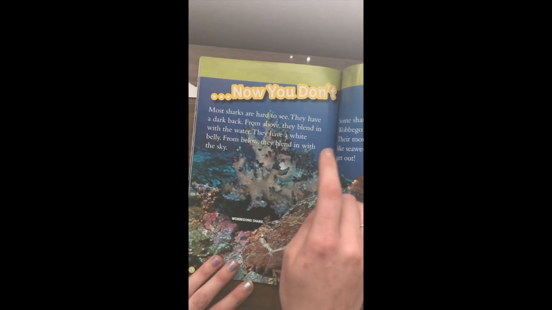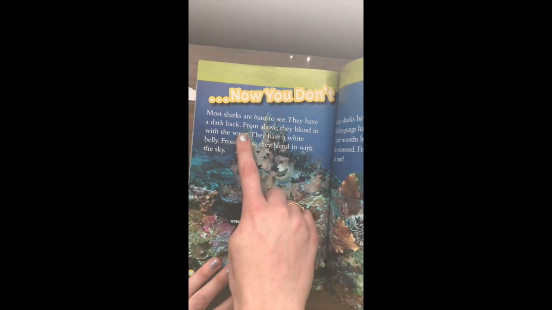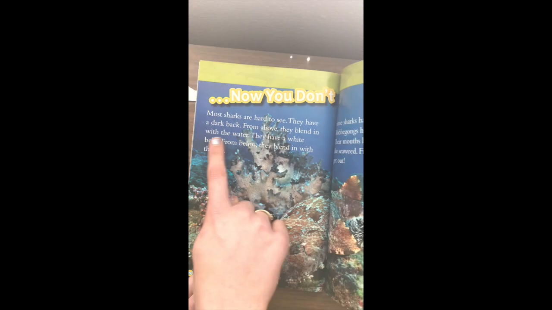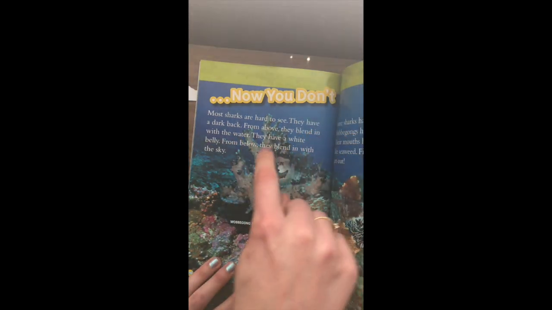Now you don't. There's another heading. Most sharks are hard to see. They have a dark back. From above, they blend in with the water. So when you're looking down in the water, you can't see them.